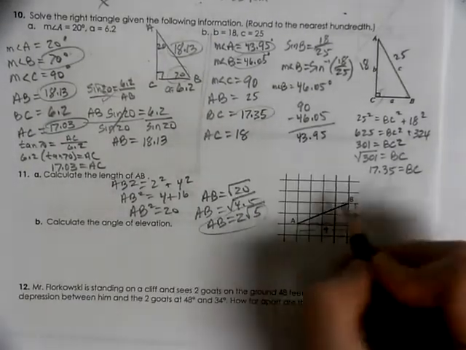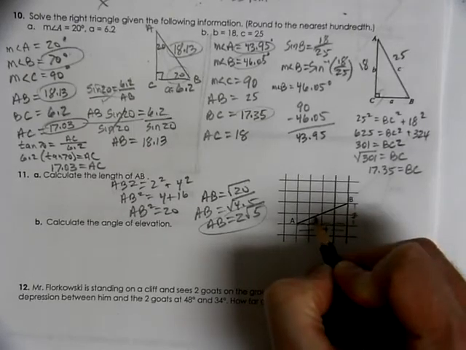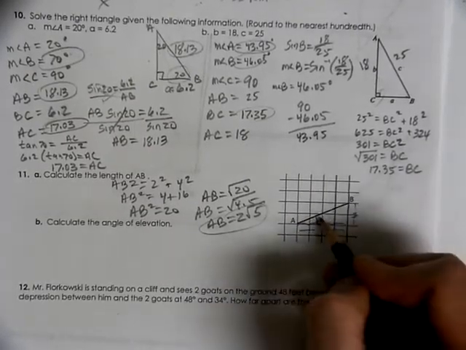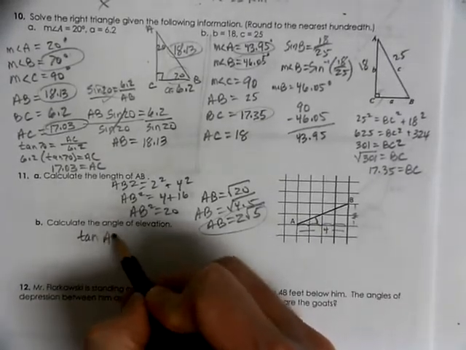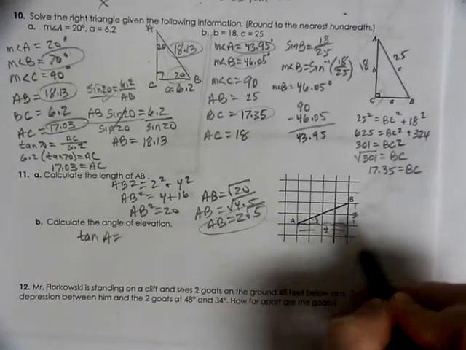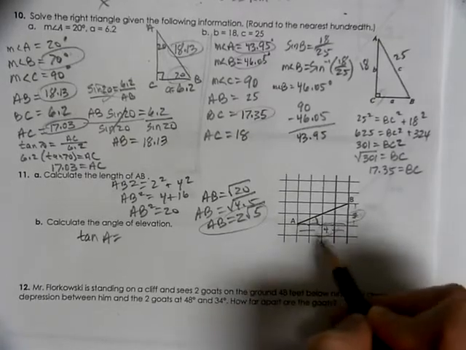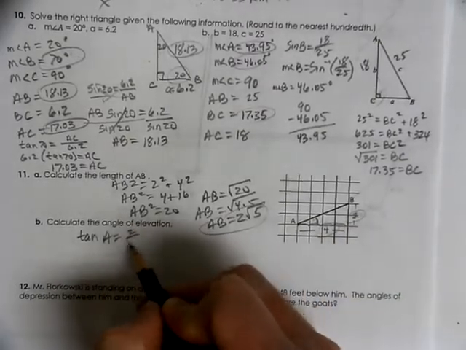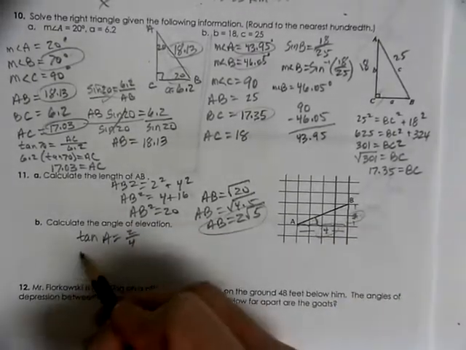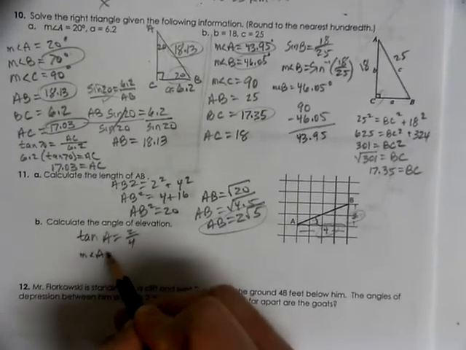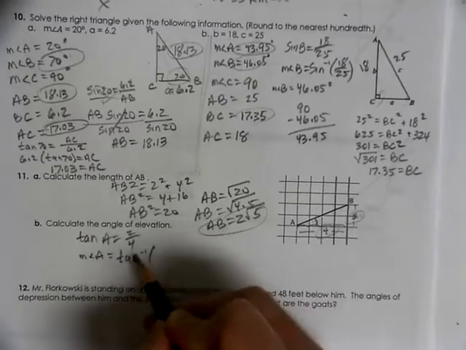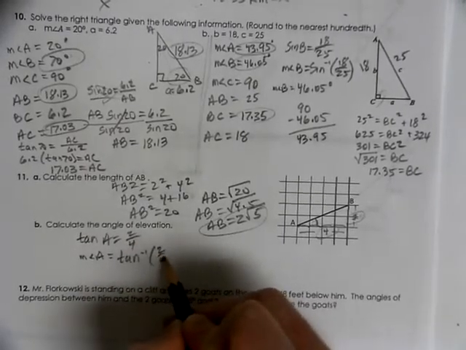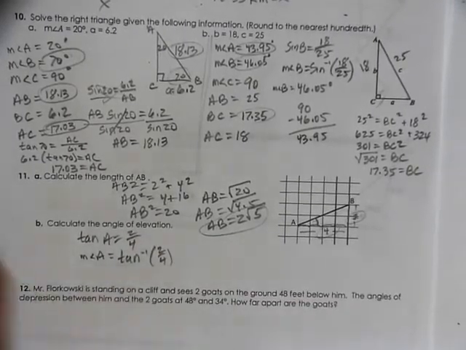The angle of elevation is this guy. So we need to say that tangent of angle A equals the opposite over the adjacent. Those are the two measurements we know for sure. So the measurement of A equals tangent inverse of 1/2, or 2 over 4 would be fine.